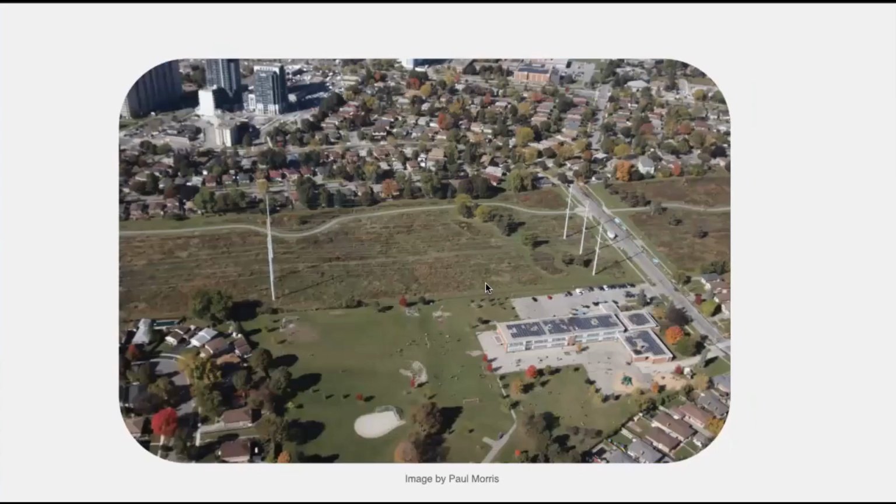So this is our hydro corridor in Toronto. For this project, you can see that this is all the meadow area, but we also have these little pockets of shrubs. And then there's occasional trees. Unfortunately, because it's a hydro corridor, as soon as those trees get up to a certain height, the hydro company comes along and cuts them down so they don't interfere with the wires.